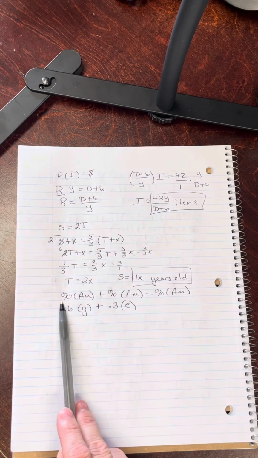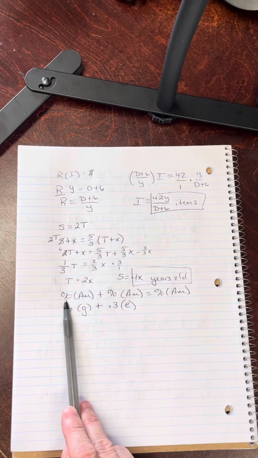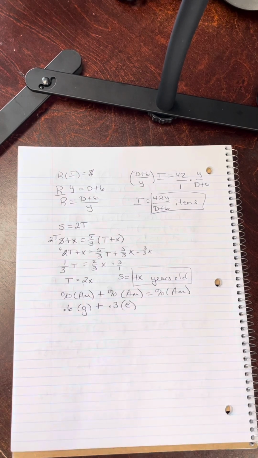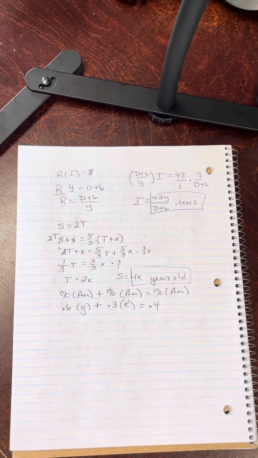I can't talk about antifreeze and then water in the same equation. So if this percentage is antifreeze, all the rest of my percentages need to be about antifreeze. And so 30% antifreeze. If the final solution is 40% antifreeze, 0.4, write an expression in terms of G. So in other words, we want to ultimately solve for the G that represents the number of gallons Ed added.